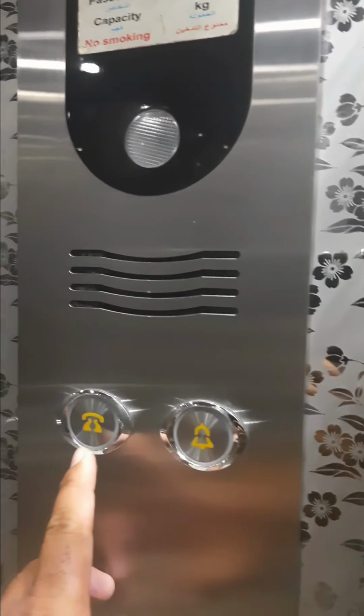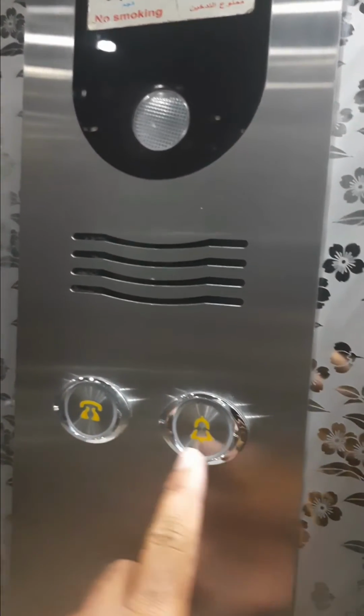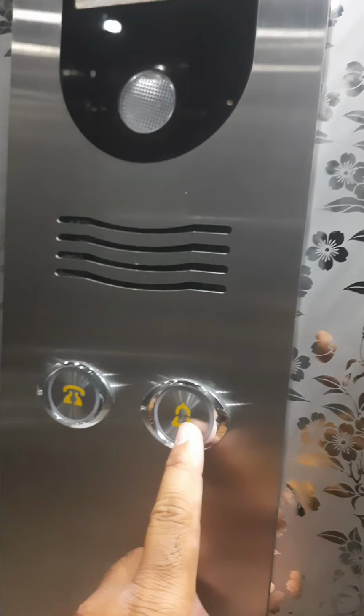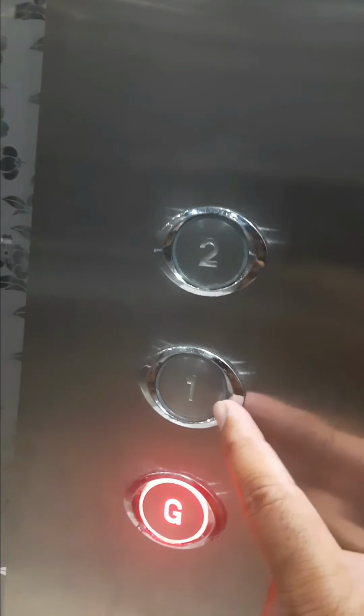This button is used for calling. Maybe if you are stuck inside the lift, you can call. And another one is the bell for emergency. These are the three floors: ground floor, first floor and second floor. So this lift is for three floors: ground, first and second.